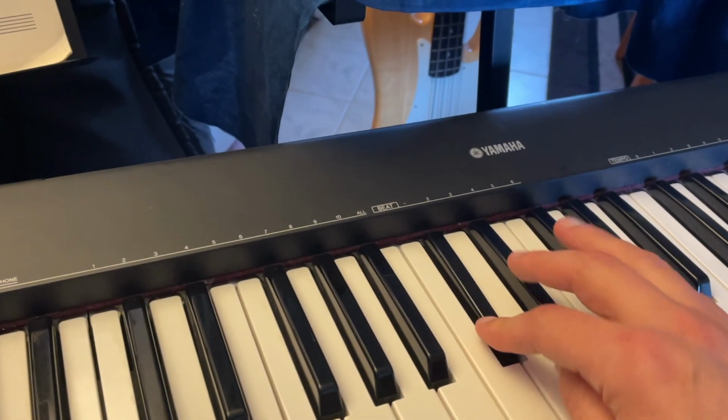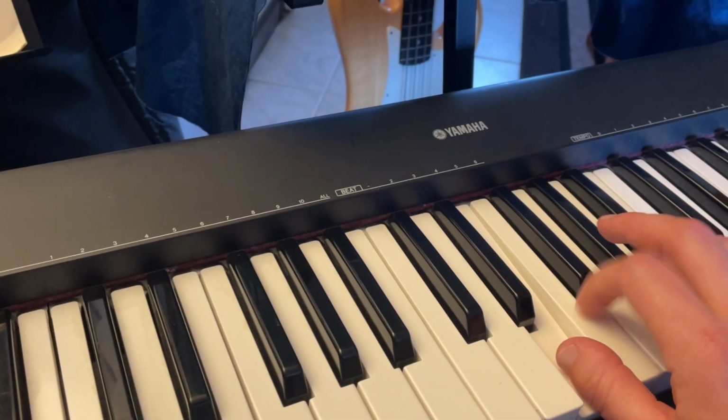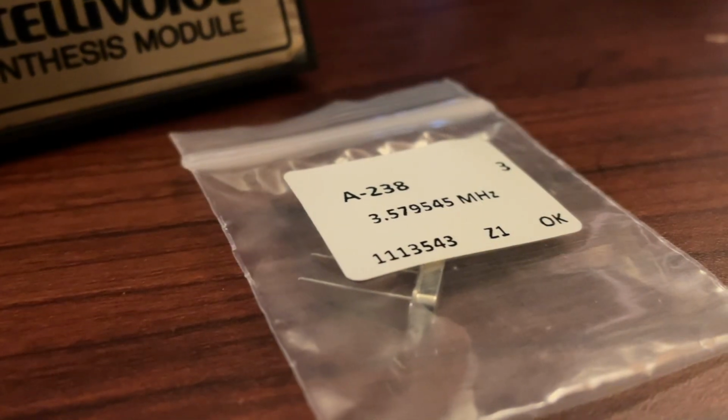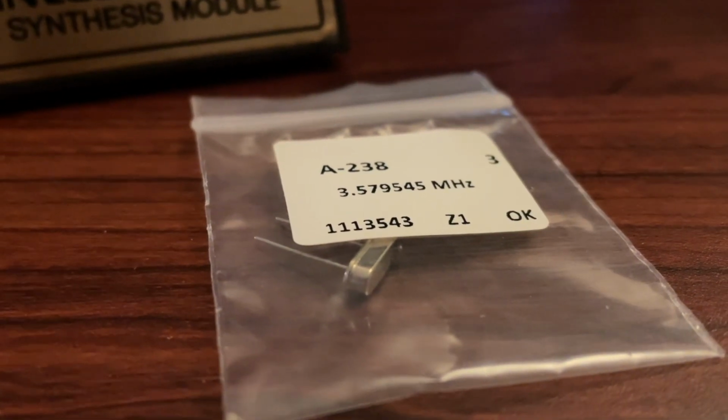For nerds, which I hope you all consider yourselves, one additional detail. The clock that I use for my Intellivoice synth is faster than the original clock.